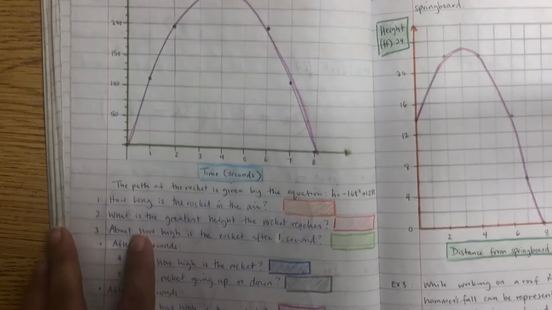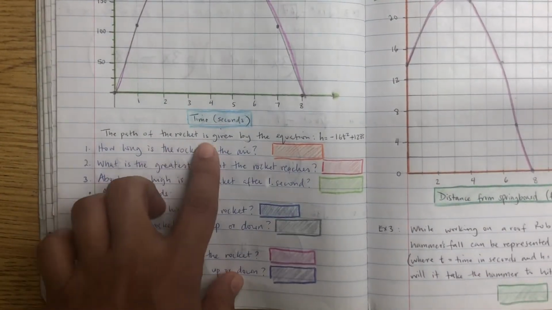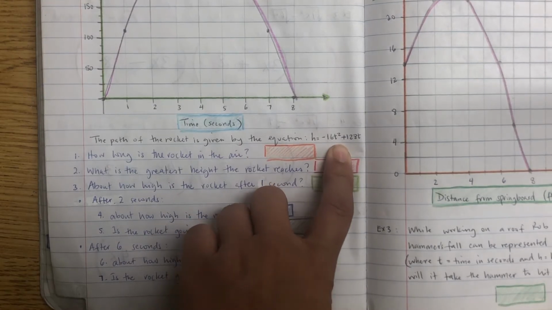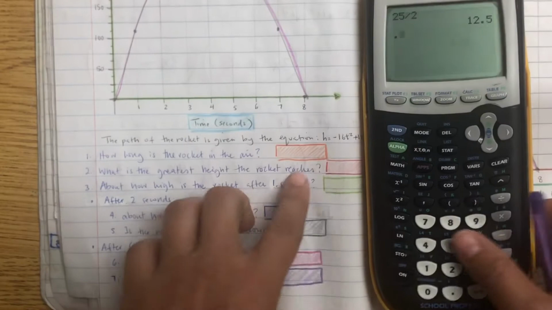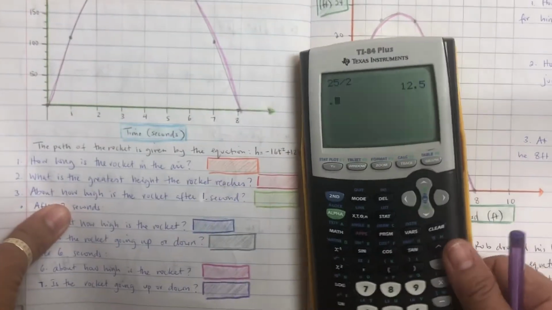Information. The rest is just reading the graph. So it says the path of the rocket is given by the equation. And anytime they give you an equation, just so that you know, even if they don't give you a graph, what can you do? You can just go ahead and punch that in and you get that exact same graph.